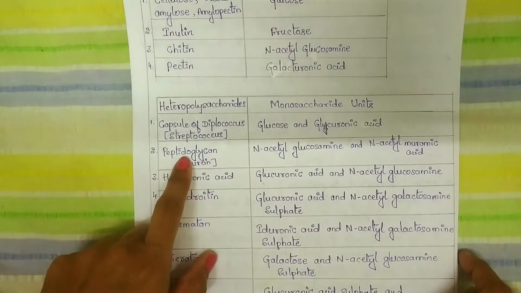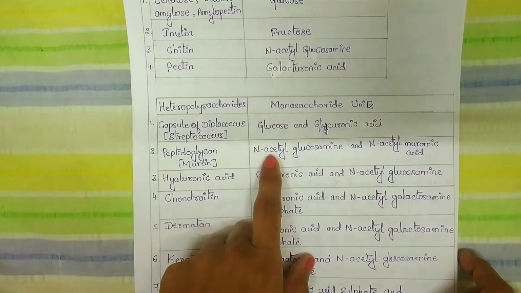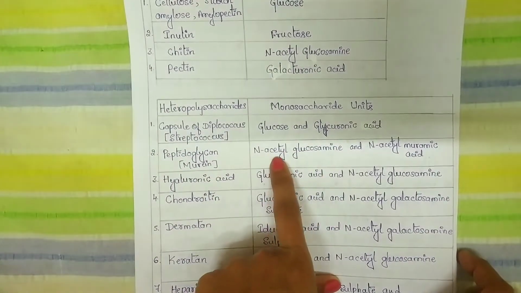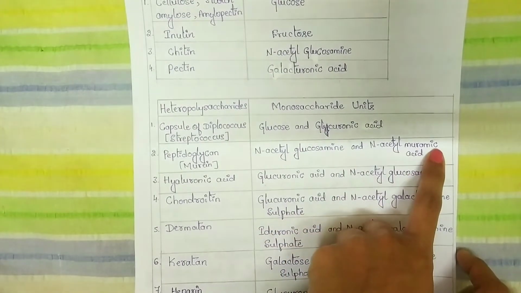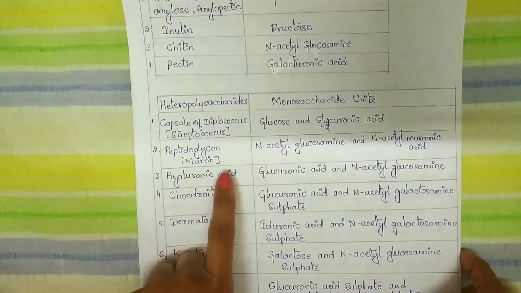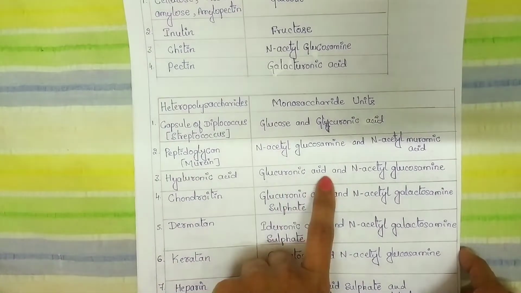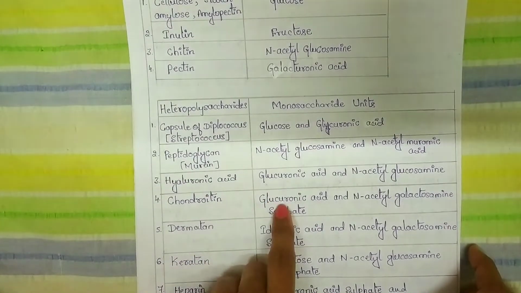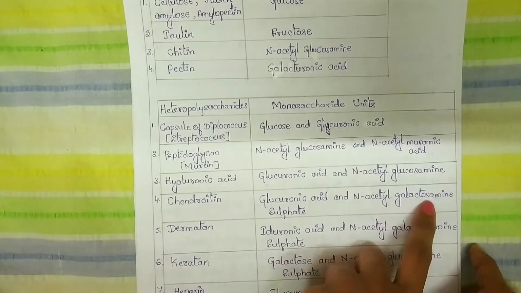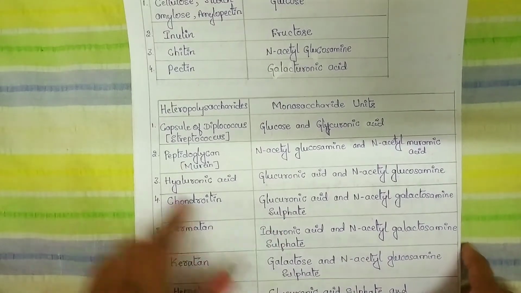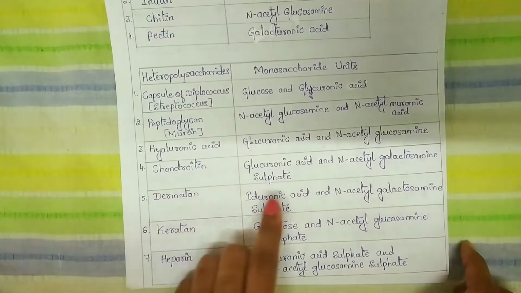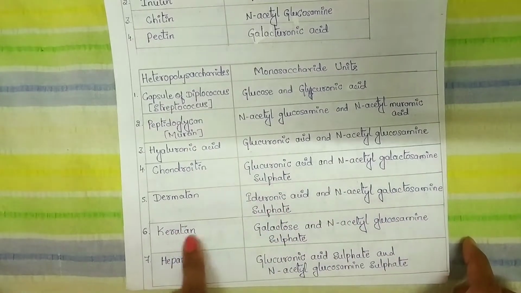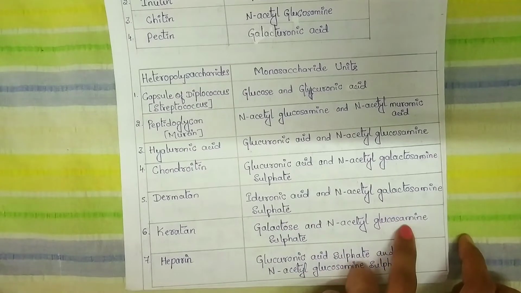The next one, the peptidoglycan. It is also called murein. It is composed of N-acetyl glucosamine and N-acetyl muramic acid. The third one, hyaluronic acid. It releases glucuronic acid and N-acetyl glucosamine. And the next one, chondroitin: glucuronic acid and N-acetyl galactosamine sulfate. The next one, dermatan: iduronic acid and N-acetyl galactosamine sulfate. Keratan: galactose and N-acetyl glucosamine sulfate.